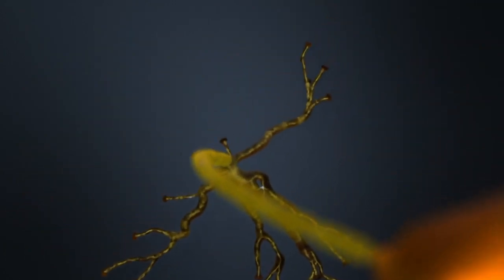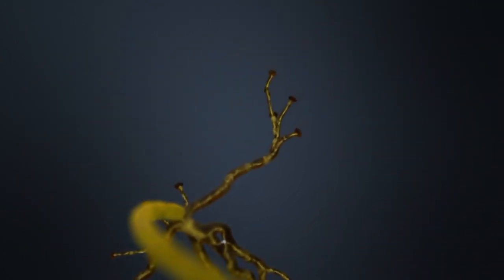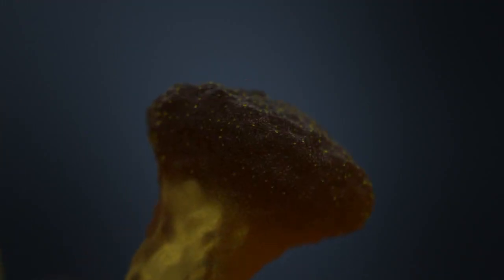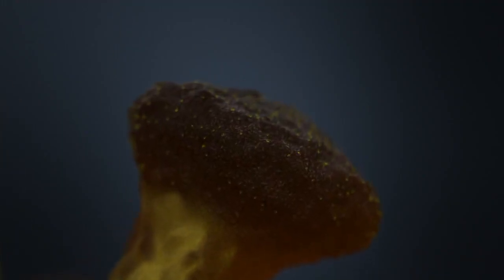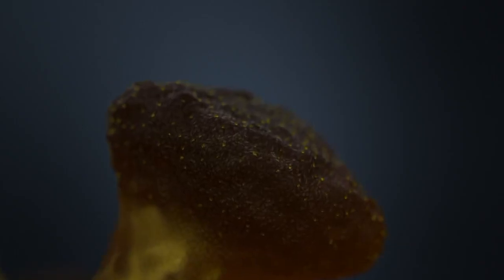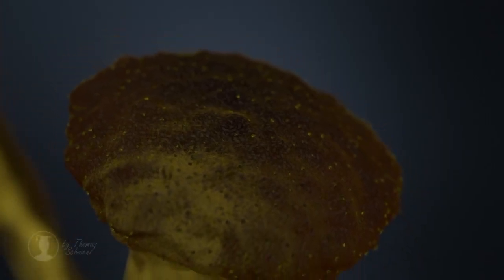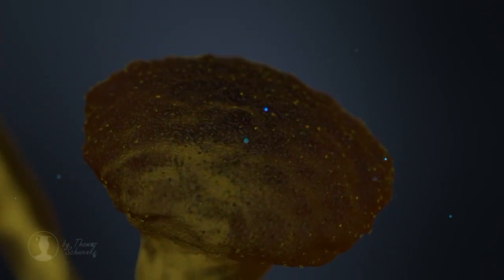At the end of an axon are terminal buttons. These small knobs form the first part of a synapse and are therefore called presynaptic terminals. Terminal buttons possess calcium channels that can open and close. These calcium channels open via an electrical impulse. As soon as the action potential reaches the terminal button, the calcium channels open and allow calcium ions to flow in.